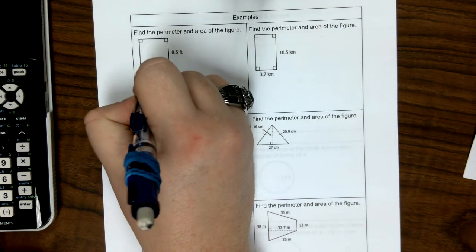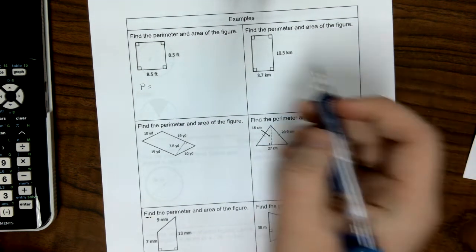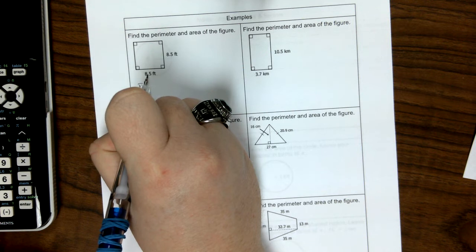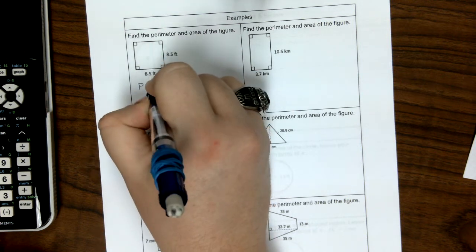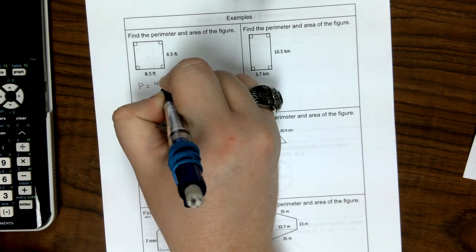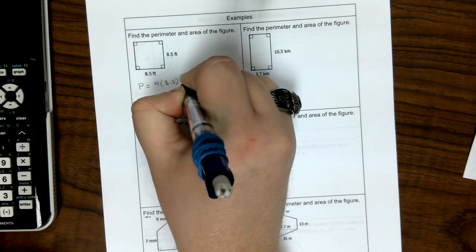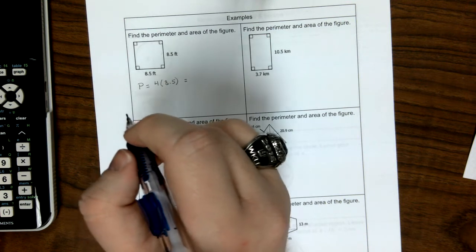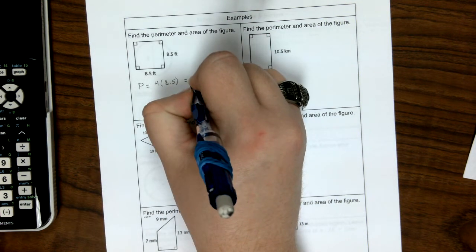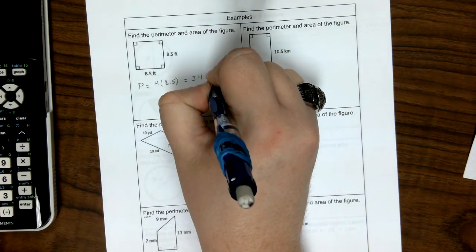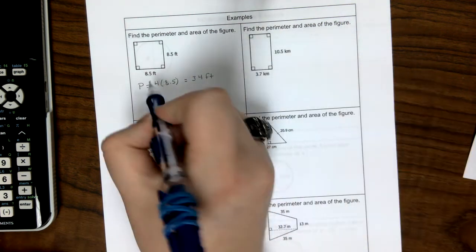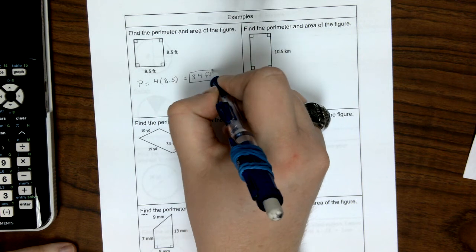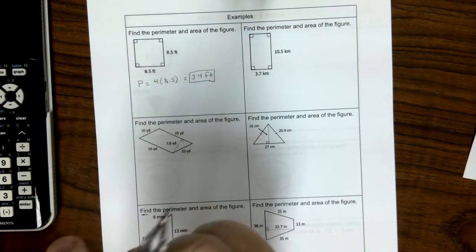Okay, so perimeter, we know it's a square, and every side is 8.5, so I'm simply going to do 4 times 8.5, and that will give me 34 feet. You simply just type that in the calculator. And notice, remember, perimeter is one dimension. It's just feet. It's not feet squared, okay?